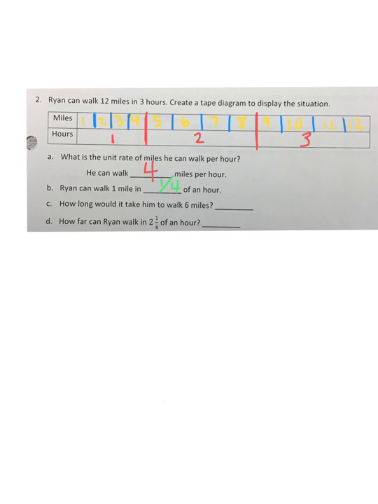Letter C says, how long would it take him to walk 6 miles? So again, we're looking at our miles row. We go over to 6, and that matches up with halfway through my second hour. So it takes him 1.5 hours to walk 6 miles.